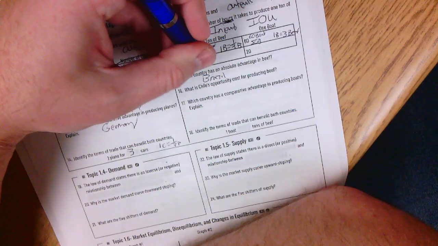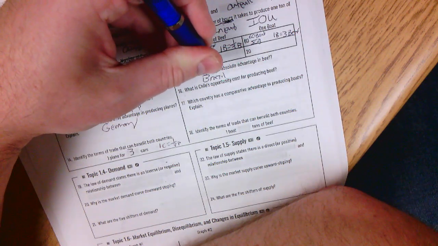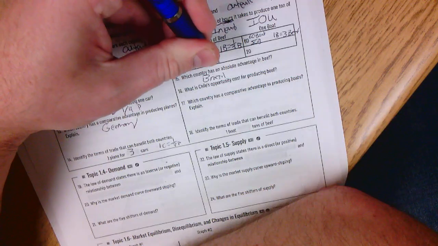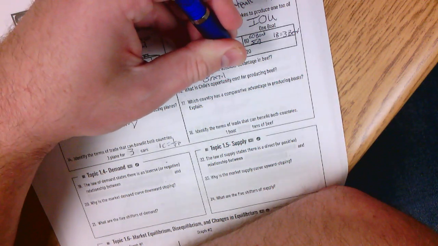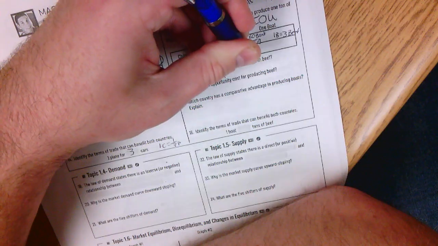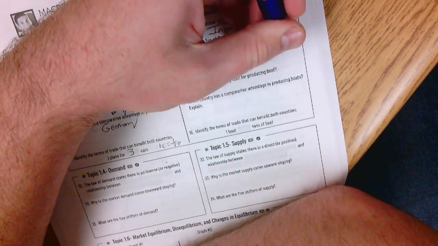Now, if we do Brazil, the opportunity cost is the 20 boat. So the opportunity cost goes under what I'm producing. So 20 boats, 10 beef. All right, 1 beef is going to equal half of a boat. And 1 boat is going to equal 2 beef.